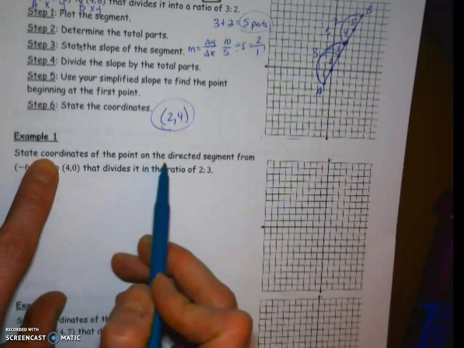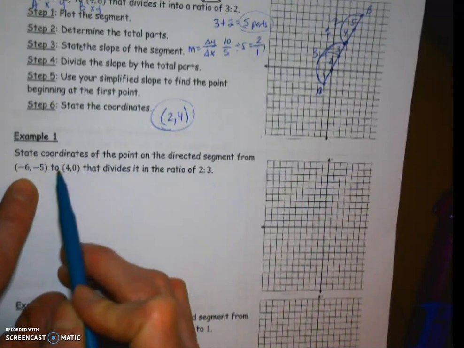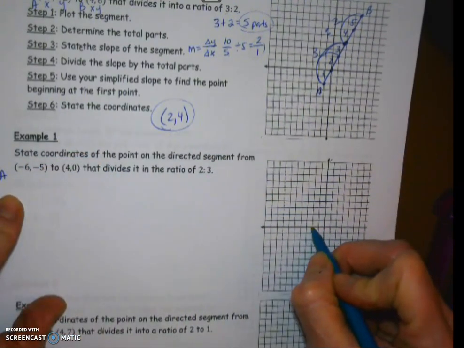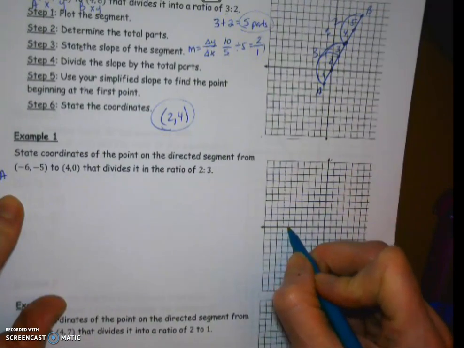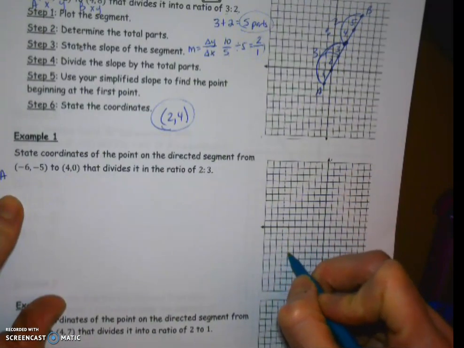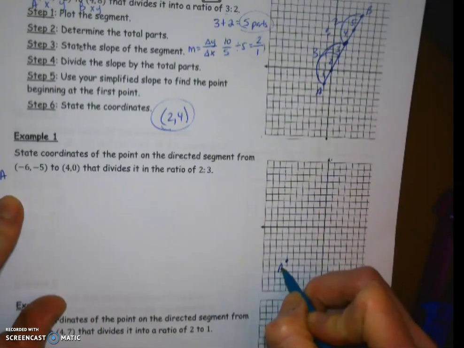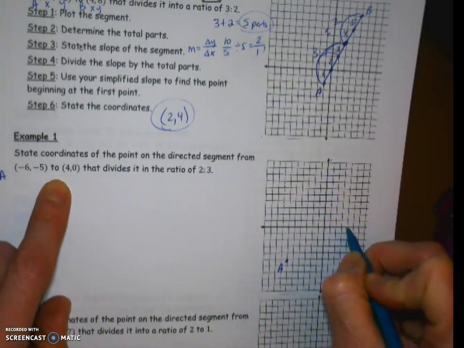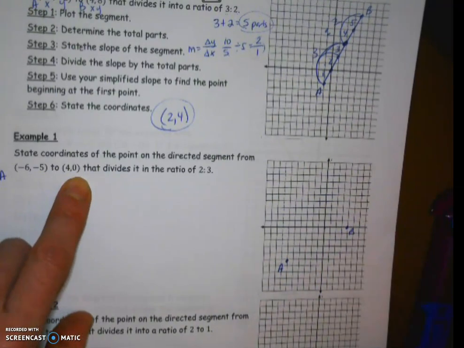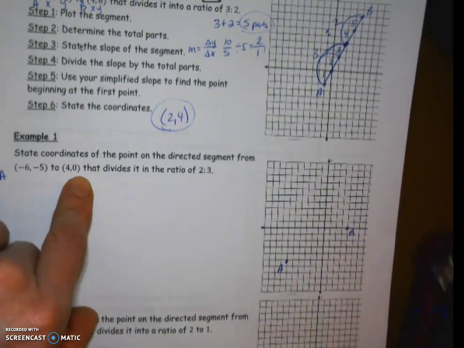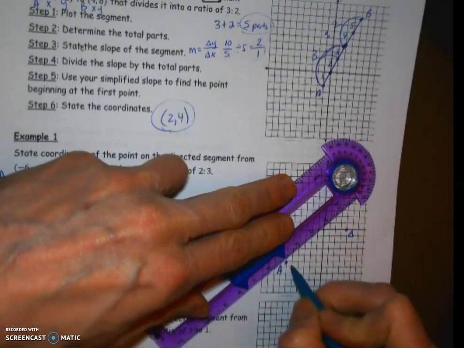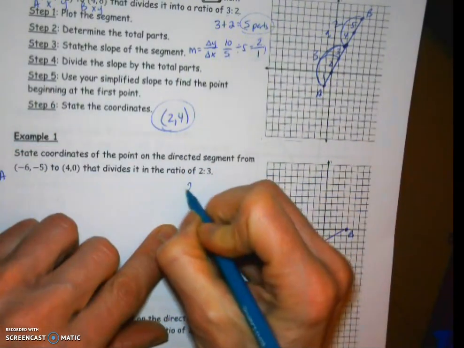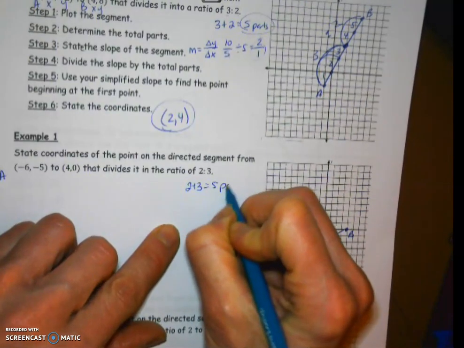State the coordinates of the point on the directed segment from, I'm going to call this point A just so that it's easier to refer to, 1, 2, 3, 4, 5, negative 6, 1, 2, 3, 4, negative 5. Okay, that's A. And then we're going to end up at positive 4 and 0. Okay, that's going to be point B. And we want to divide this segment into the ratio of 2 to 3. So how many total parts do we need? Well, 2 plus 3, that's going to be 5 total parts.